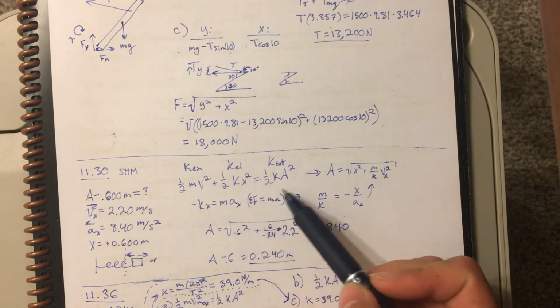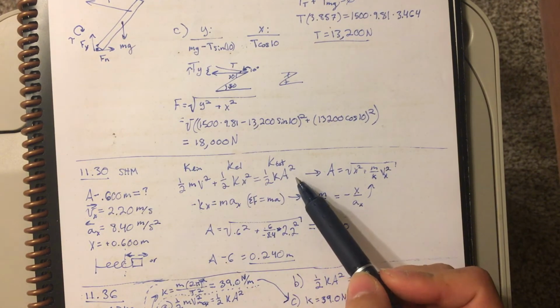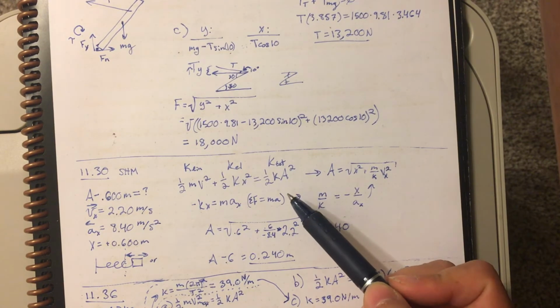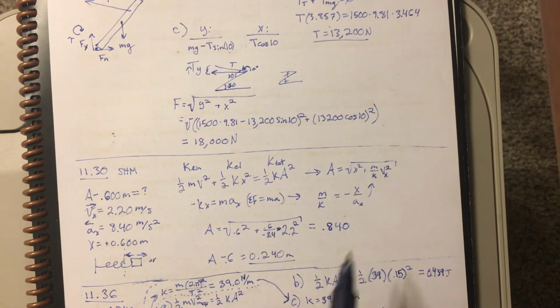I believe that all of these are on the formula sheet. If they're not, then they'll be in the problem, but I'm pretty sure they're in the formula sheet.